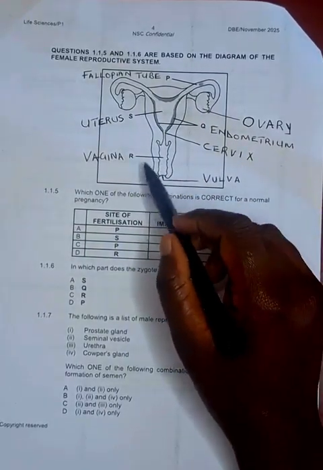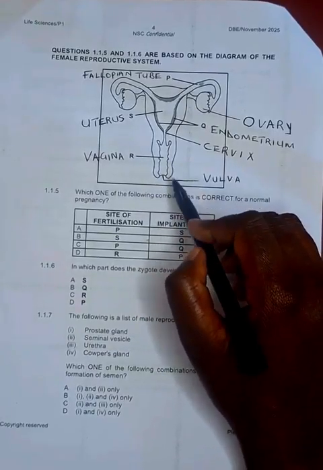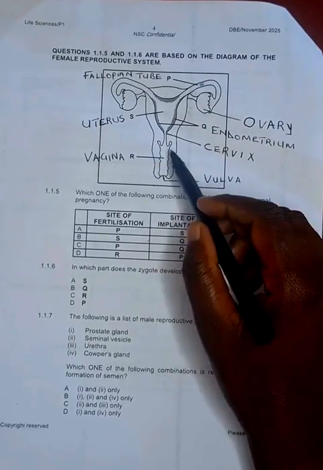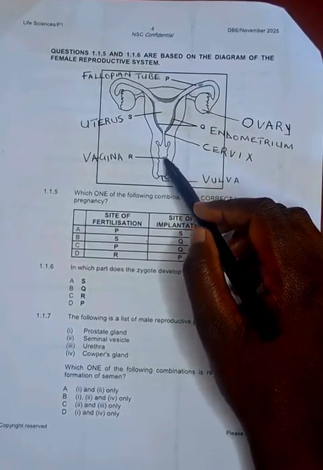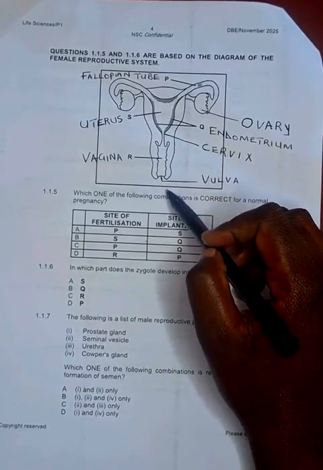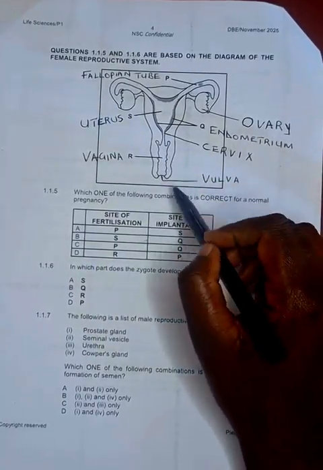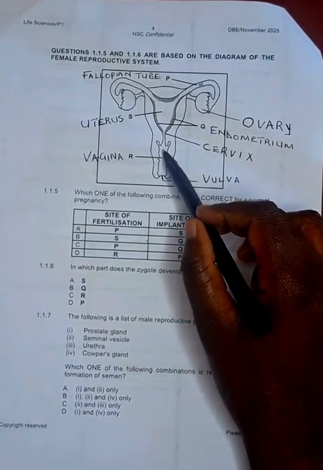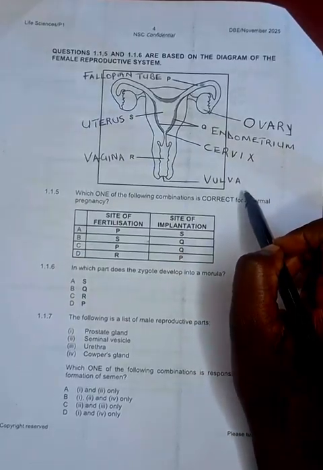But now we are saying that the vagina is this muscular tube which receives the penis and the sperm cells, and it is also a birth canal, because this is where the baby is going to pass through to the exterior or to the outside of the body. And also the menstrual blood passes through the vagina to the outside.